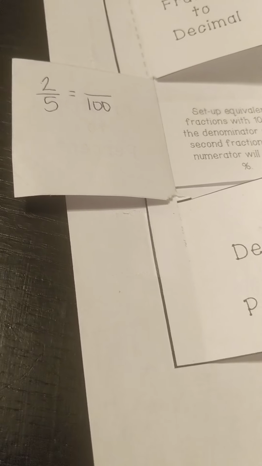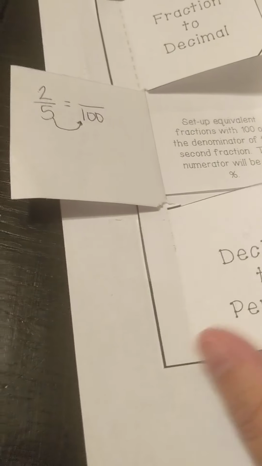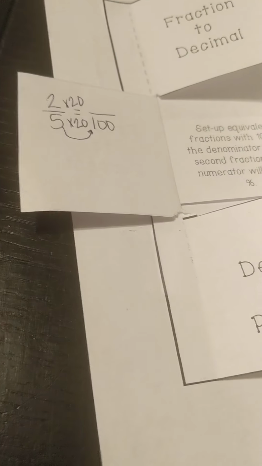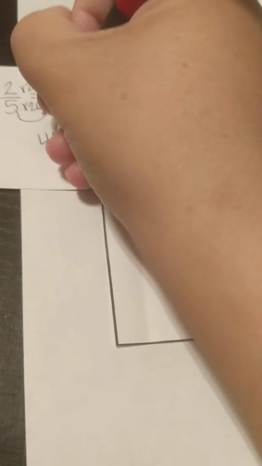Okay, and so we're asking ourselves, what can we multiply 5 by to get 100, which is going to be 20. Do the same thing to the top. So 2 times 20 is 40. So our percentage is 40%.